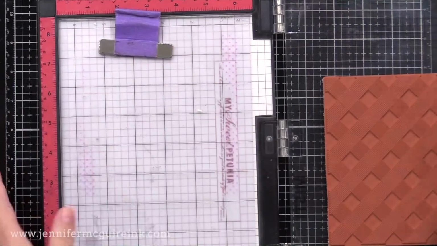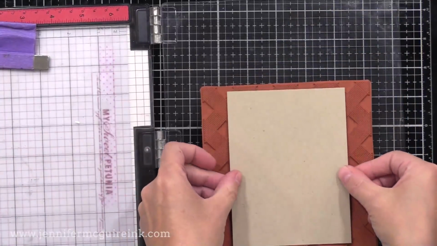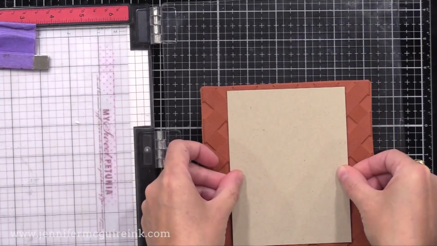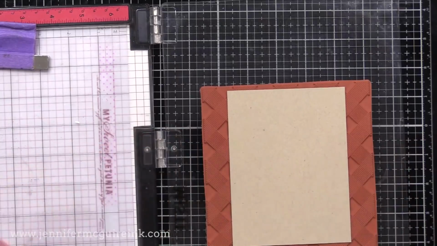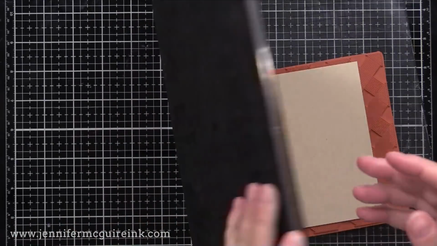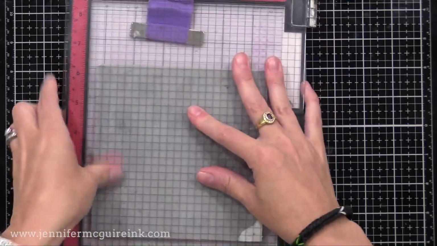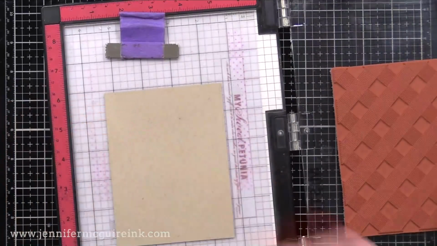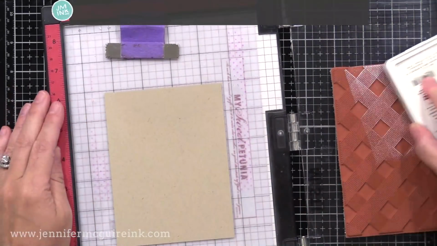Now I'll take my craft cardstock piece, which is cut to 4 by 5 1/4. I'll line it up with the pattern on the stamp so that my lines will be straight. Close the MISTI upside down and then flip it over. And the sticky mat will grab onto the brown cardstock and hold it while we stamp on it.